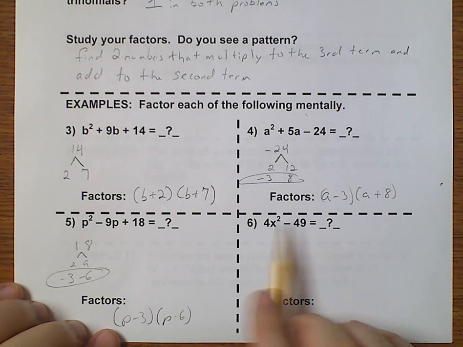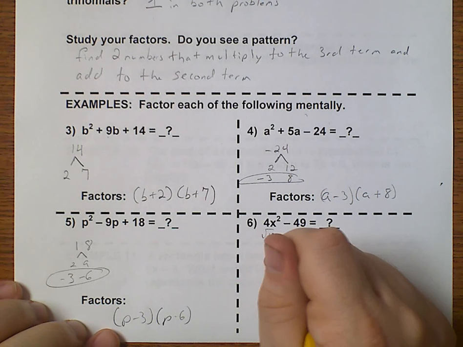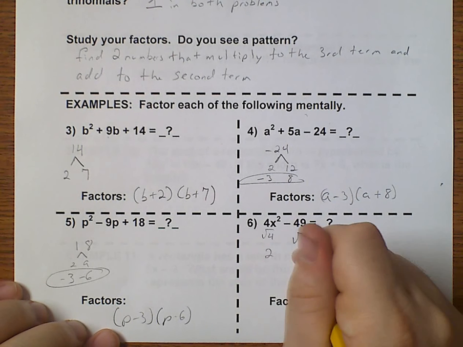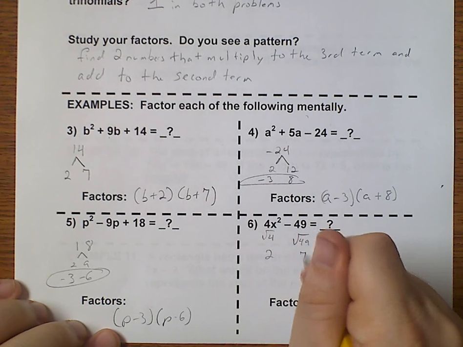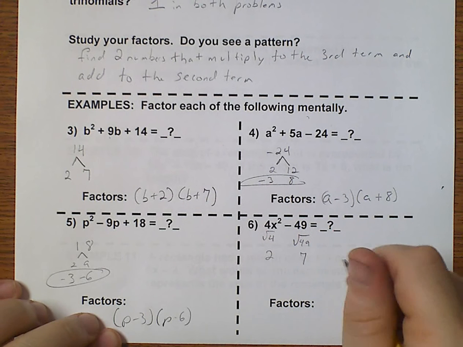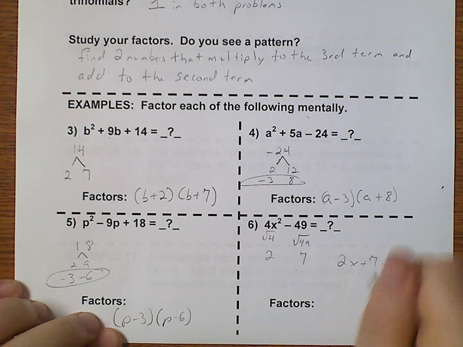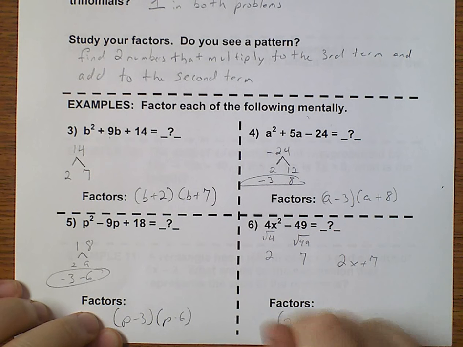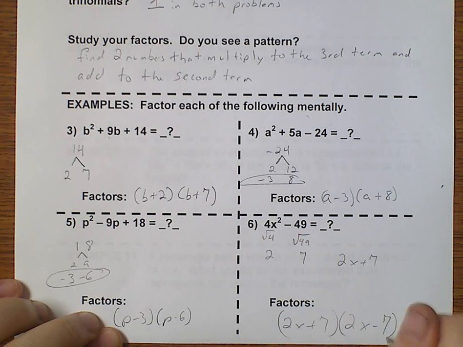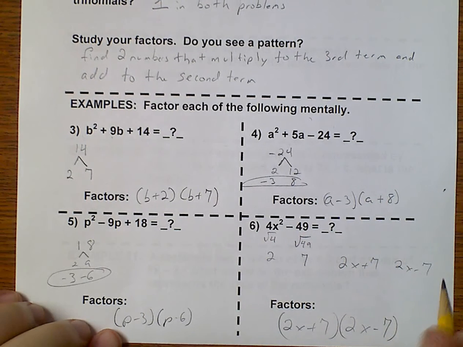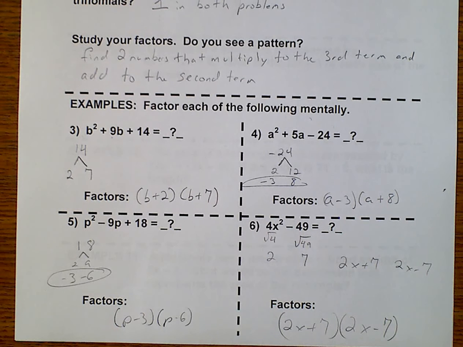And here, this is a difference of squares. So the square root of 4 is 2. The square root of 49 is 7. And so this is 2x plus 7 and 2x minus 7. The plus and the minus because it's a difference of squares.